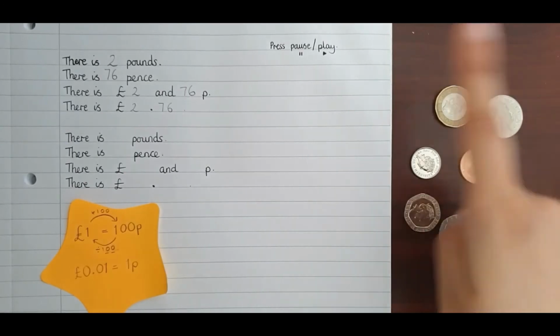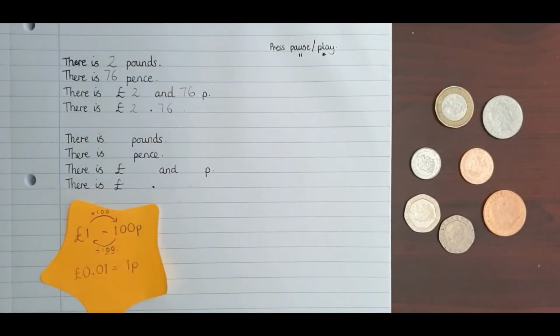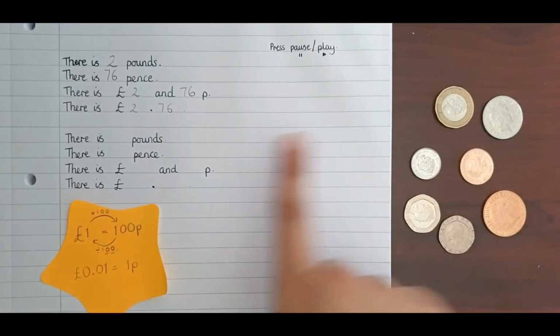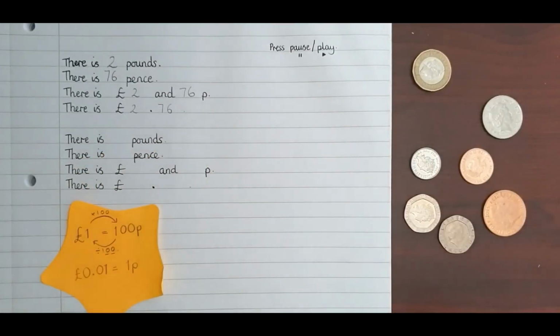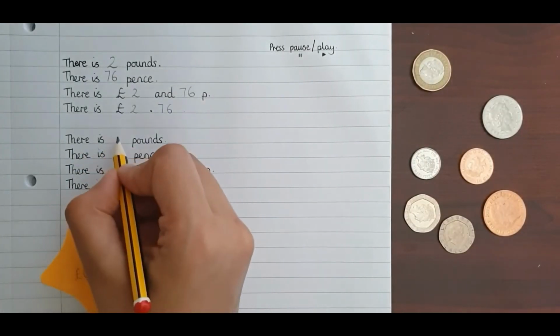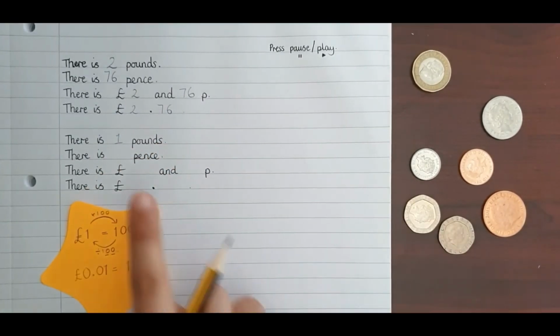So there you go. You've got some new coins here. Press pause and then press play when you're ready to work it out together. Okie dokes. So let's start again with our pounds. There is something pounds. In this one we only have £1. So I'm going to put 1 here. There is £1. And then we're going to move on to our pence.